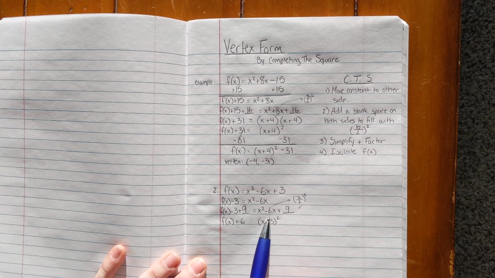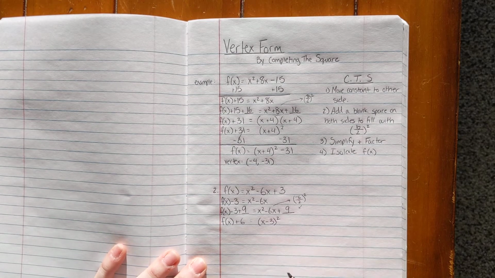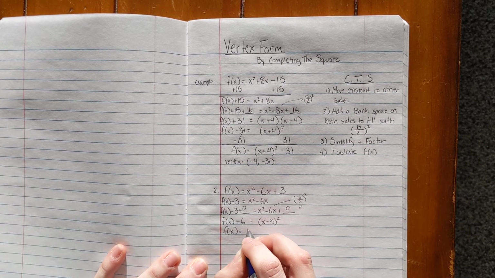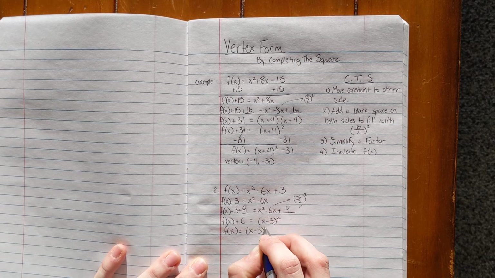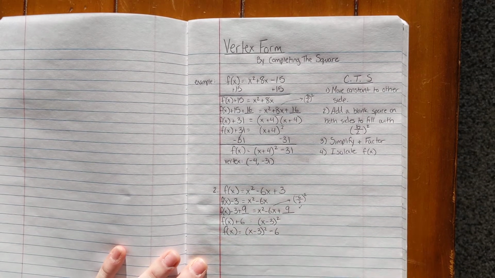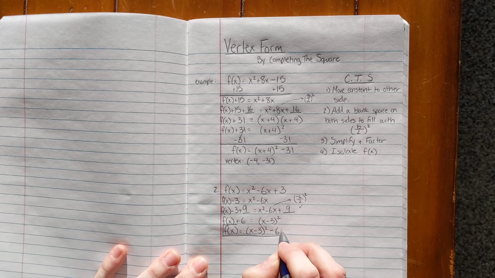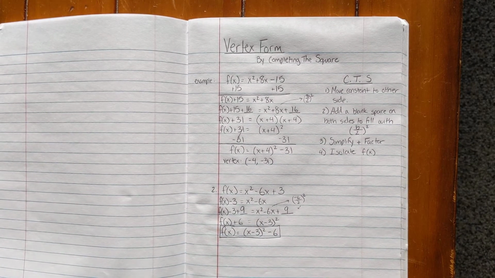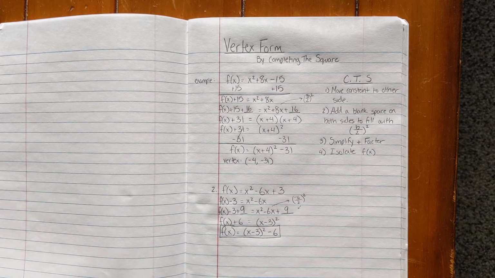Shortcut, what's half of negative 6? Throw it in the parentheses and then put a squared on the outside. Minus that 6 back to where we first had that constant, and you magically have your quadratic in vertex form. Quick, simple, easy. Once you get the hang of it, you guys will get these questions done, I would say, under a minute or less.